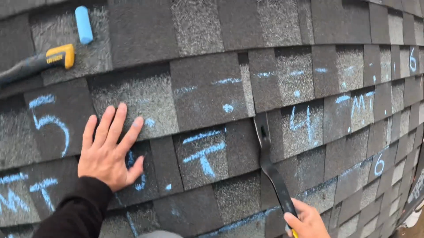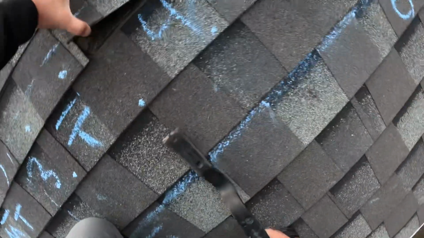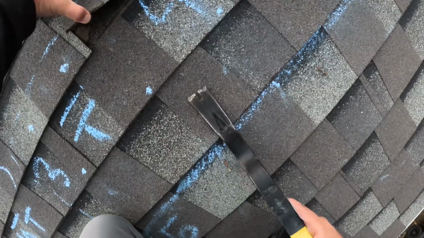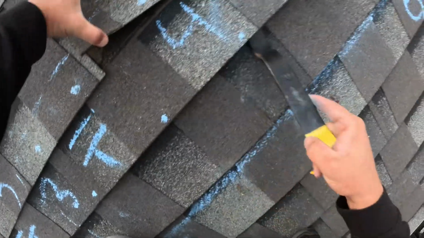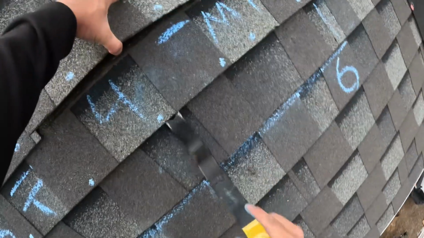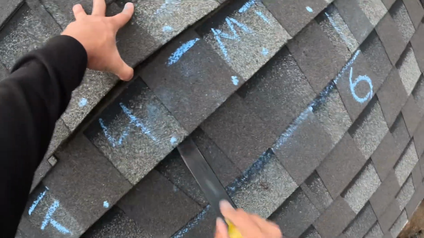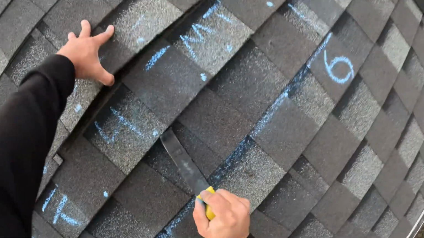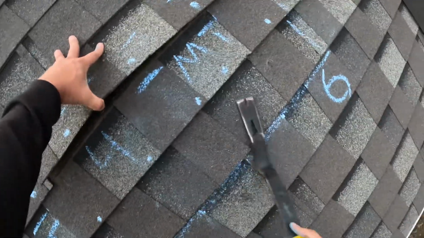Oh wow. This shingle just ripped right in half underneath. Won't come out.